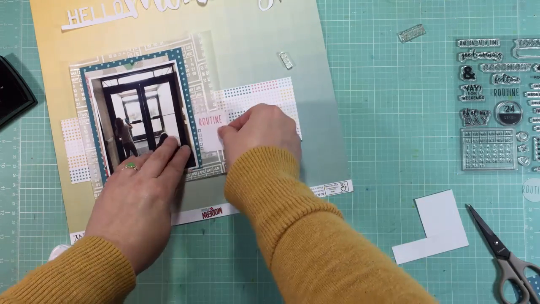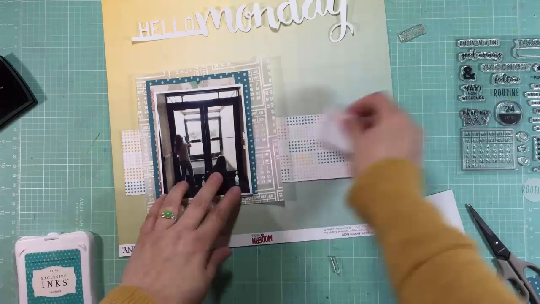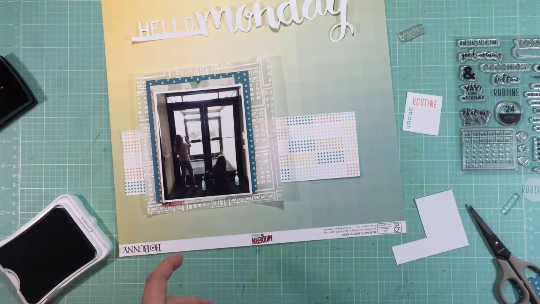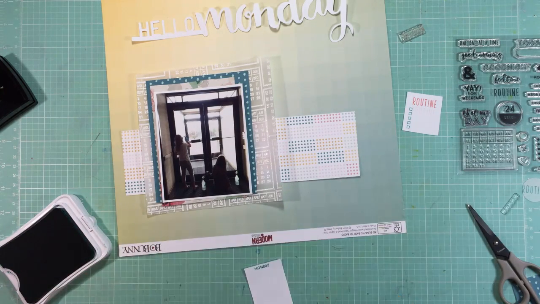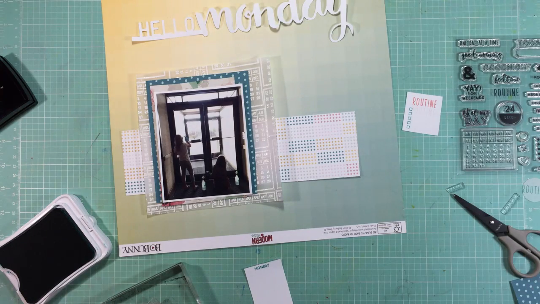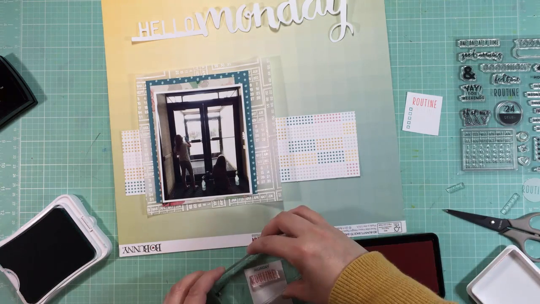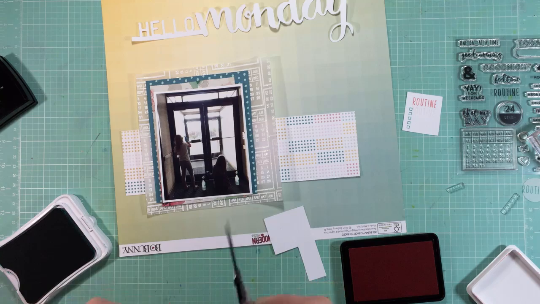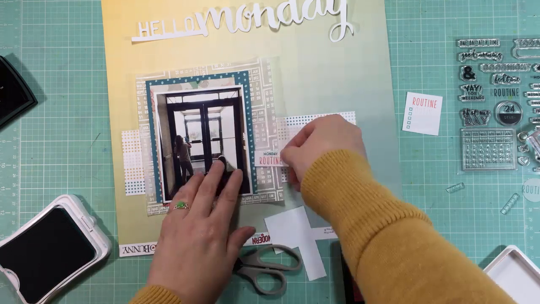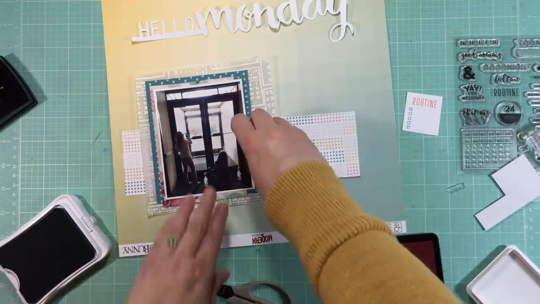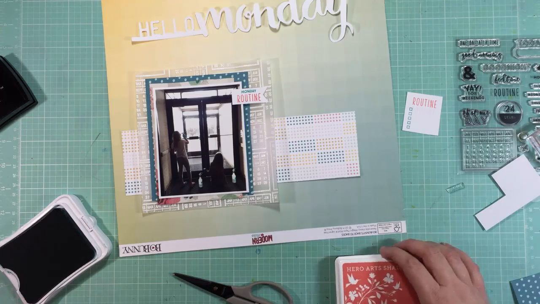I find it's really useful for stamps to have some scratch paper handy, that you don't mind stamping on and trying things out before you commit. So here's where I stamp Monday Routine, and I'm using Lagoon ink from Close to My Heart, and then that Pale Peach from Hero Arts. And I really like the way that little banner turned out.